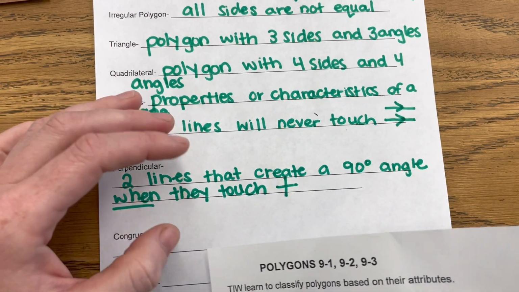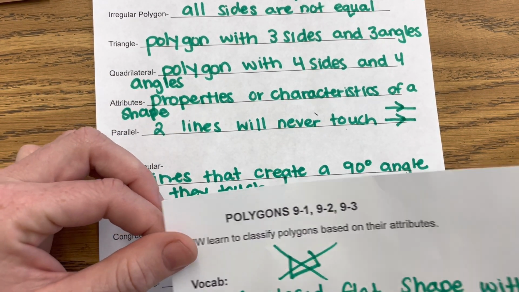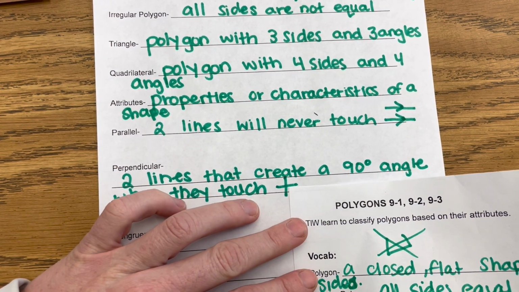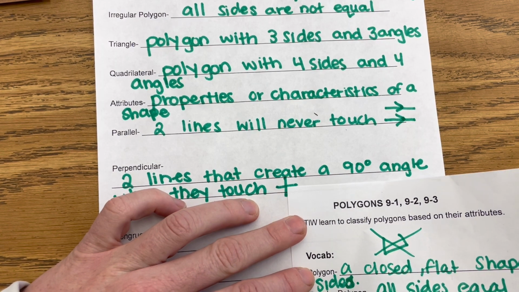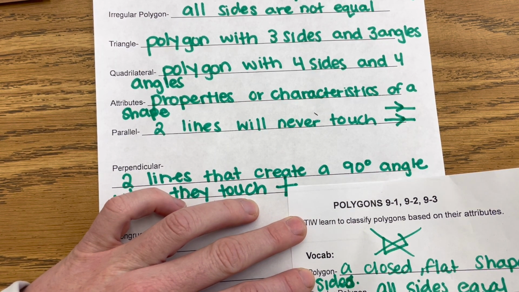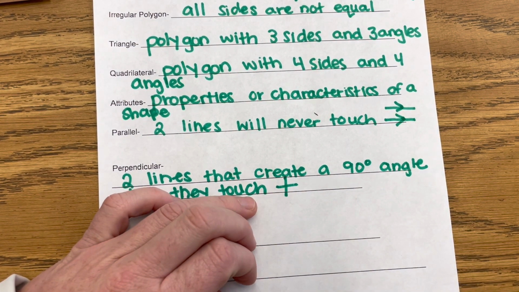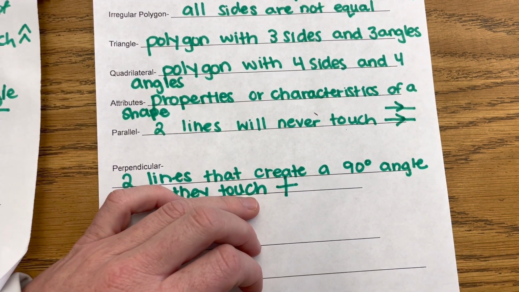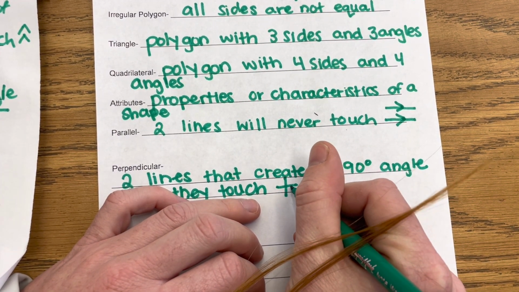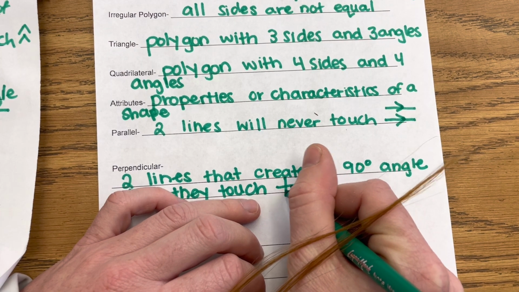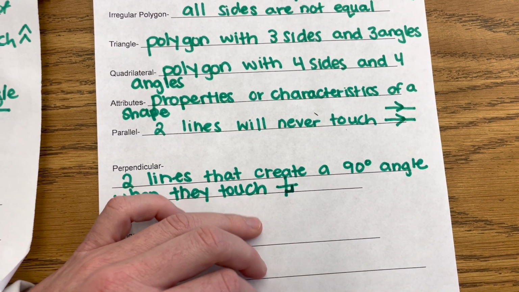A trick that I use is I take that corner of the paper and fit it into both of the lines. If it fits into that spot perfectly, it's a 90-degree angle. And it's represented in math by making a little square in that corner.